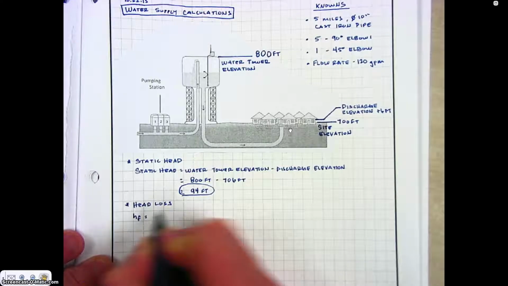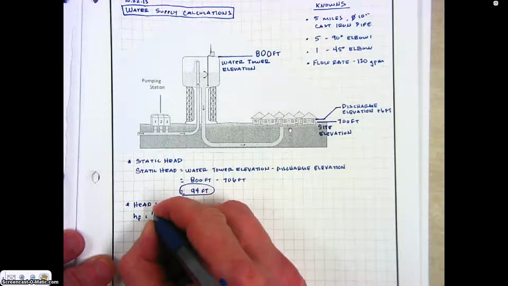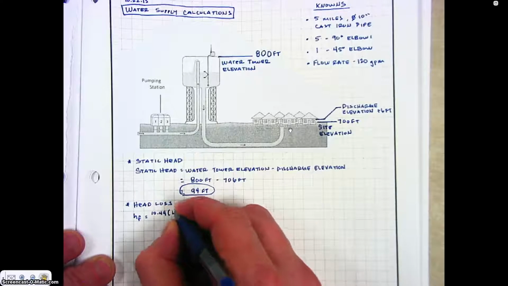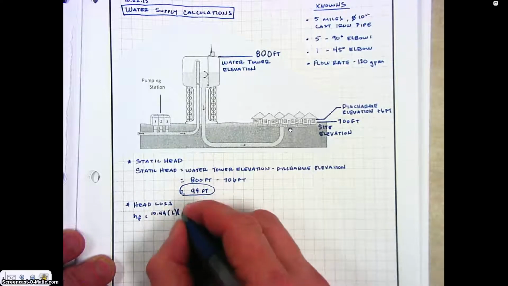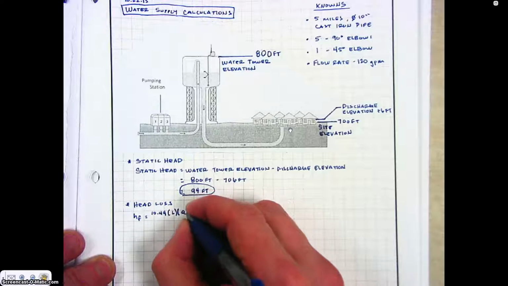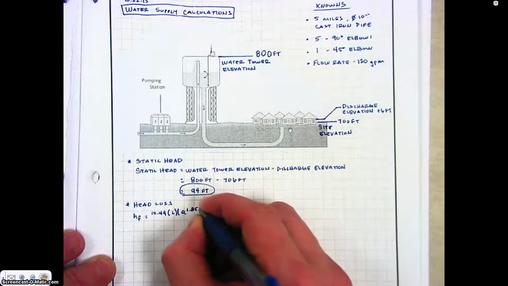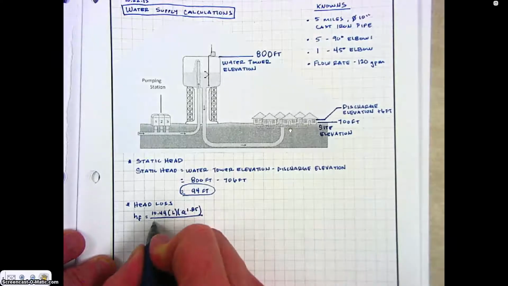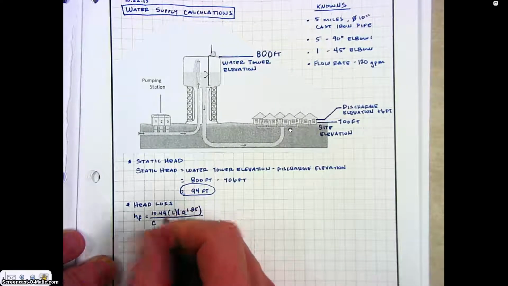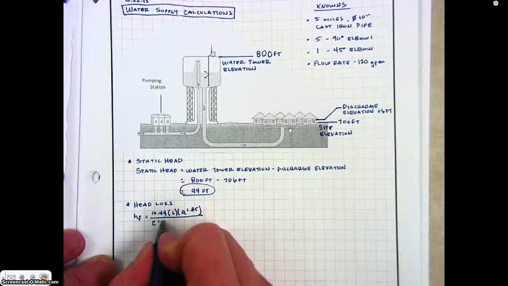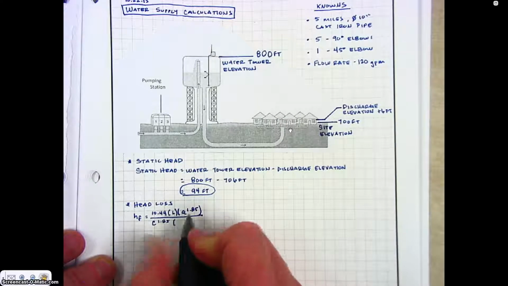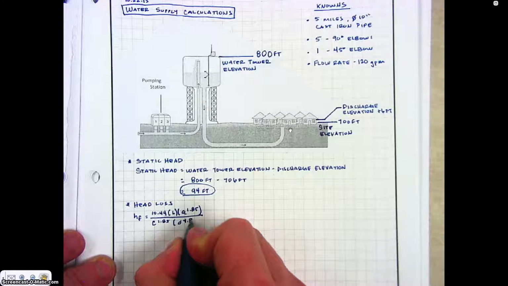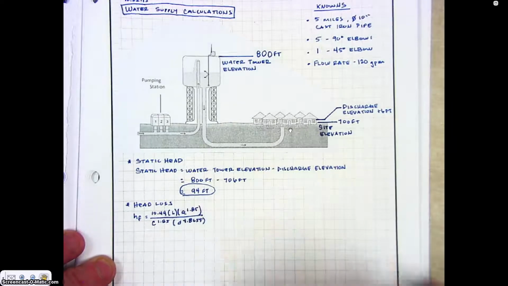And so we'll go ahead and write that formula. Head loss is equal to the constant 10.44 times the length of the pipe in feet times the flow rate to the 1.85 power, divided by the Hazen-Williams constant to the 1.85 power times the diameter of the pipe to the 4.8655 power.